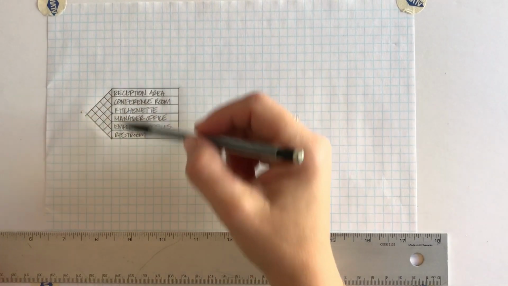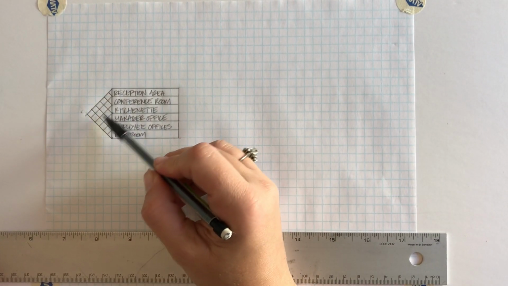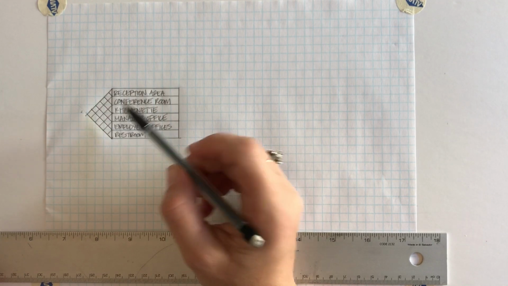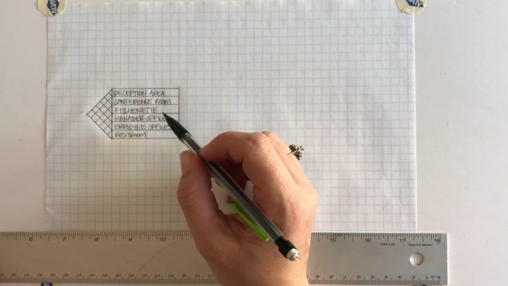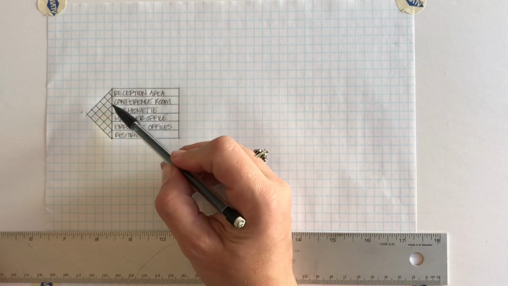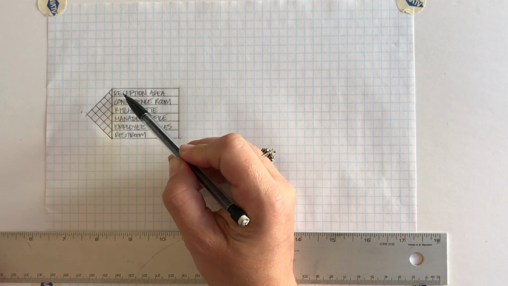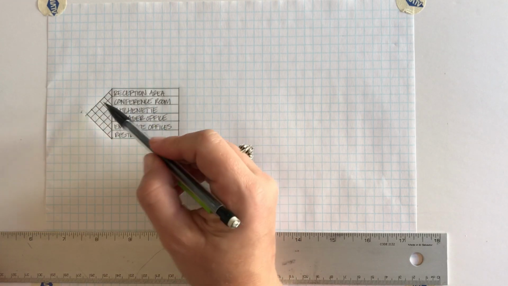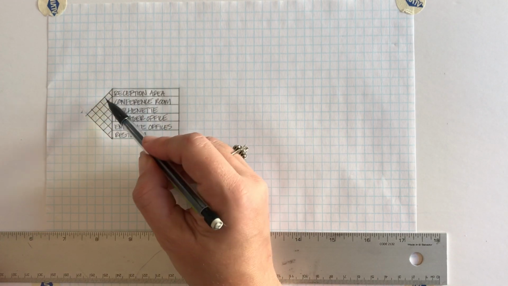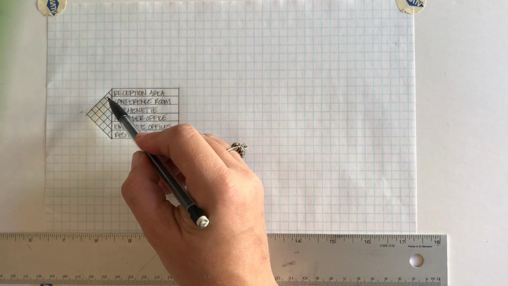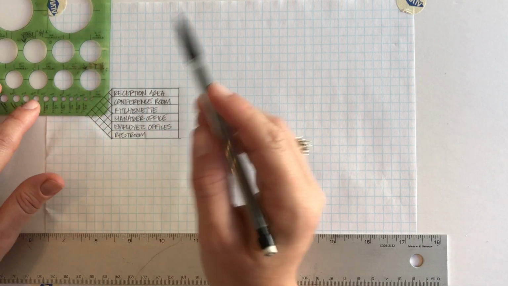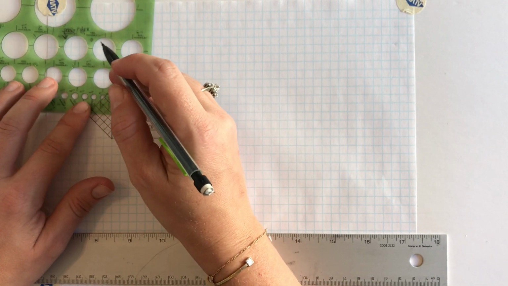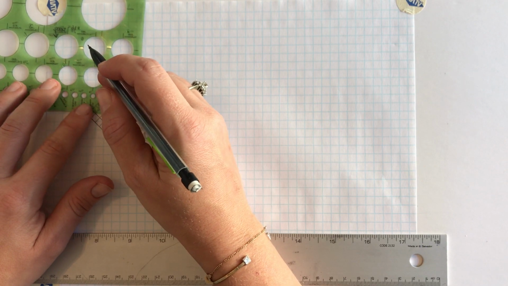So now that I have all my rooms listed and I've got these little grids created over here, now what I have to do is populate this with information. So for the first one, if we want to figure out the reception area and the conference room and their adjacency, if you go up here and down here, the point where they intersect is this little square or diamond right here. So I'm going to use my circle template and I'm going to fill in a little tiny circle right here.